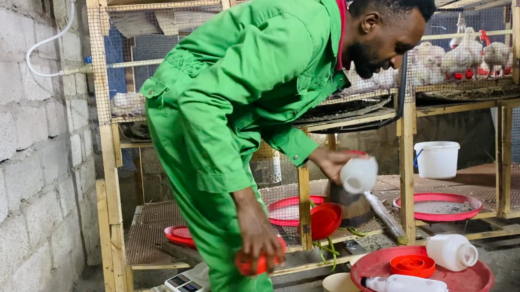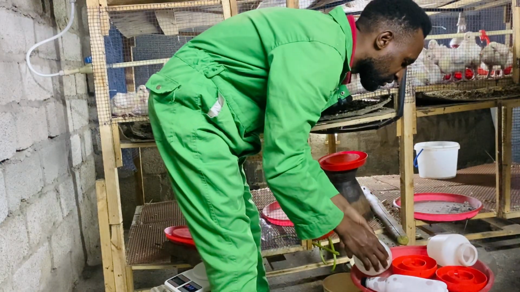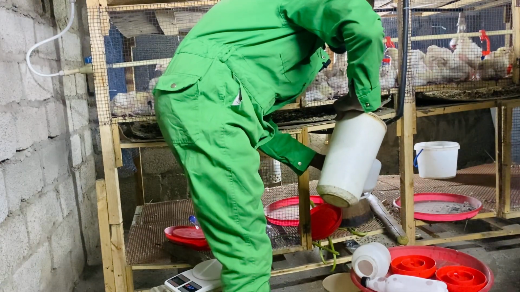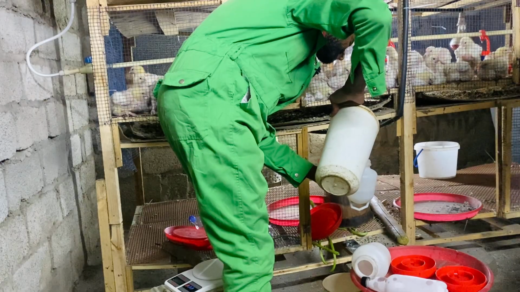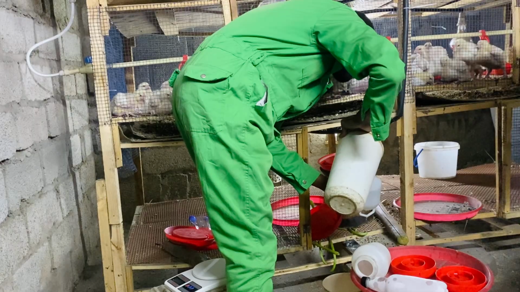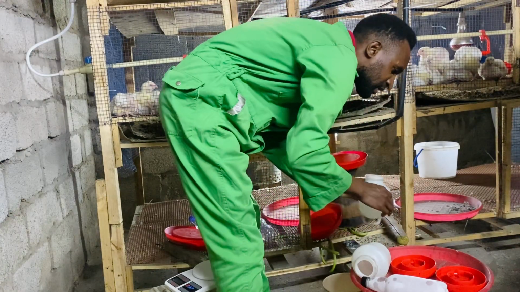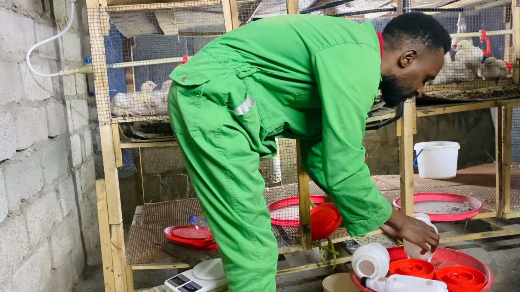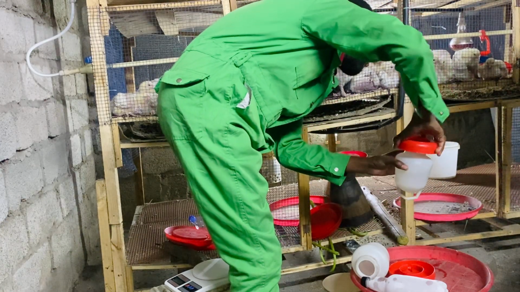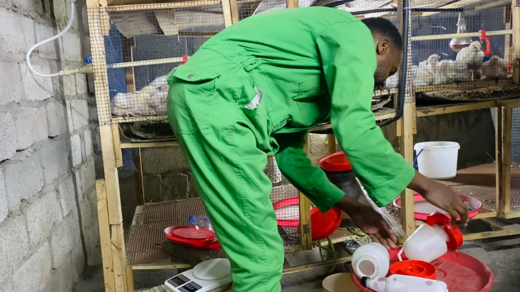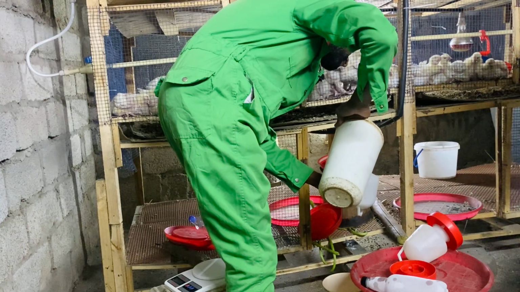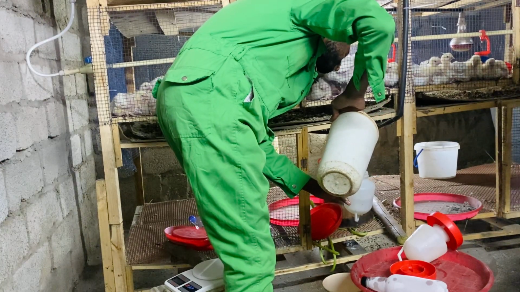For me, this is the second dose of Gumboro they are having, because my supplier says they need to repeat this. I think in Zambia we have about two suppliers of day-old chicks who give almost the same vaccine schedule, because you repeat the same vaccine twice. So for this, of course, you saw the first vaccine.